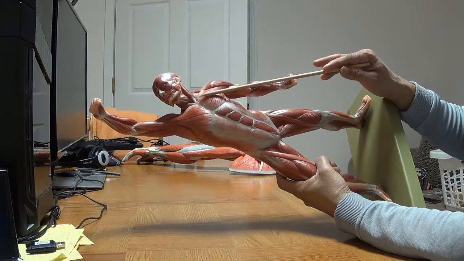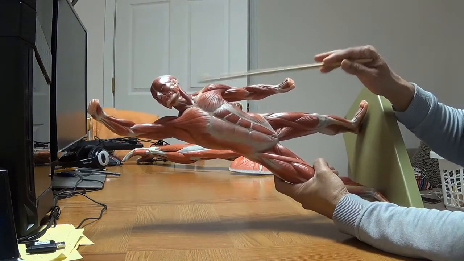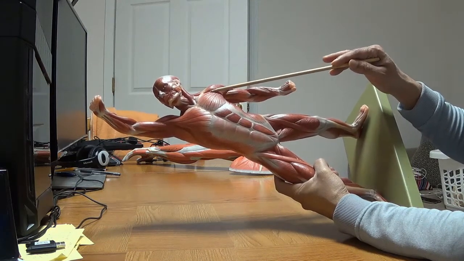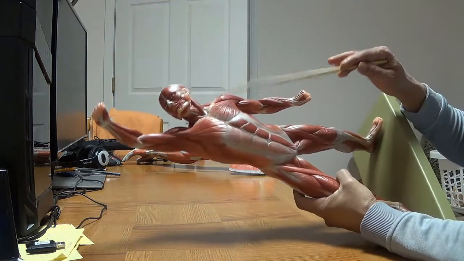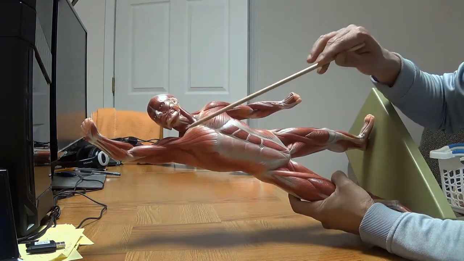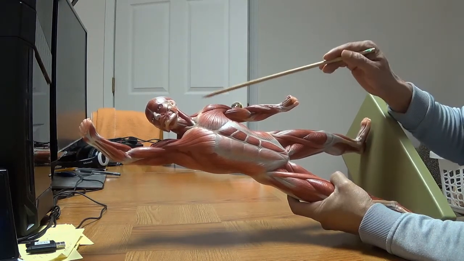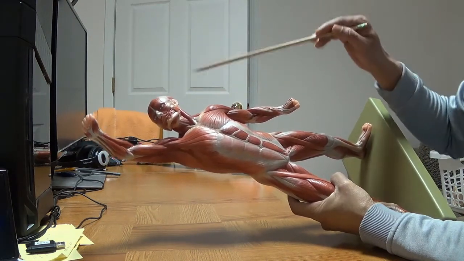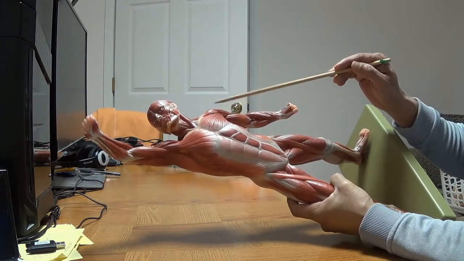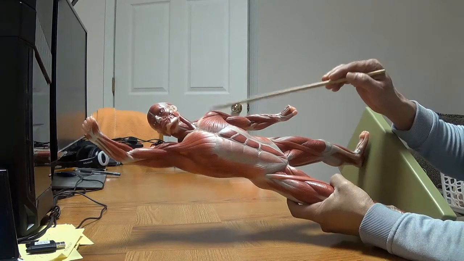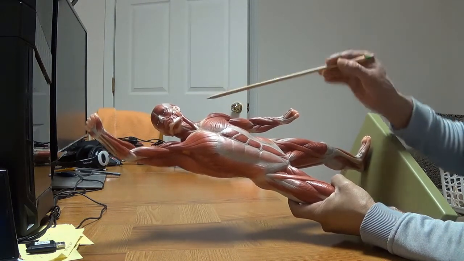Okay. Now if you remove this pectoralis major, under the pectoralis major you will see a smaller pectoralis muscle that is called the pectoralis minor. Okay, and these muscles help you to flex the shoulder and also rotate the arm medially like this.